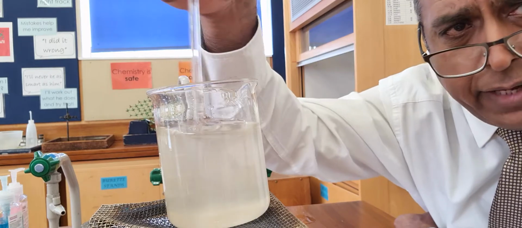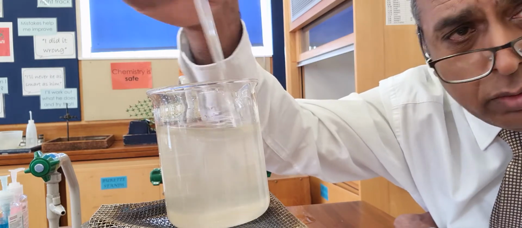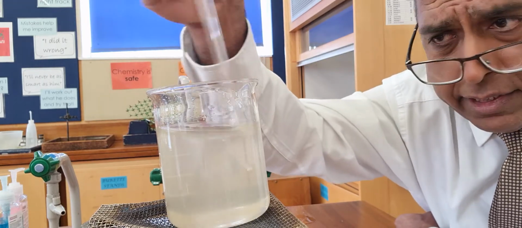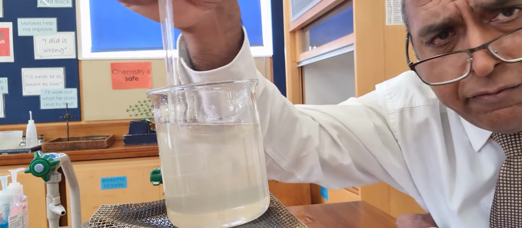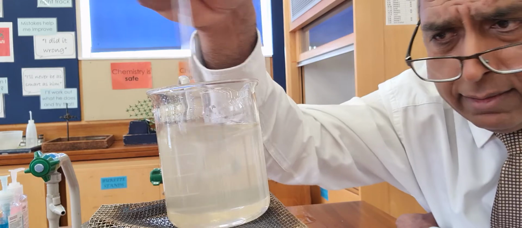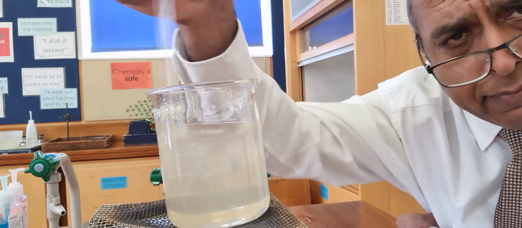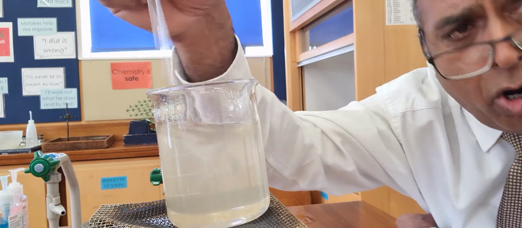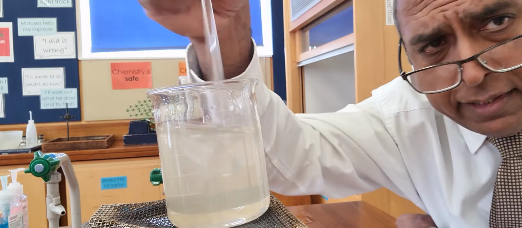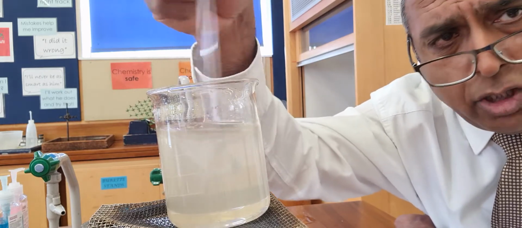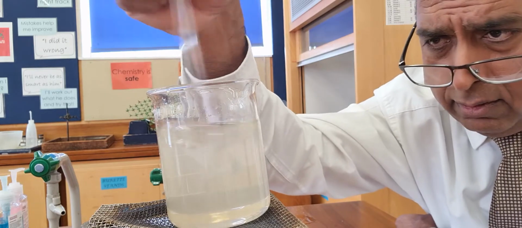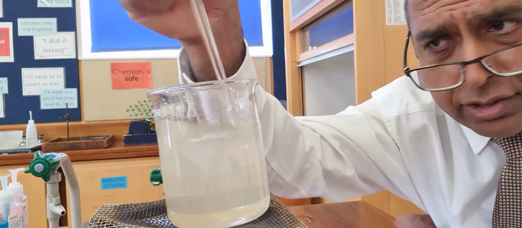With gases, they dissolve better the colder the solvent is. So fundamentally there's a difference between solids, where we want the solvent to be hotter to get better dissolving, and gases, where we want the solvent to be colder to get more of the gas to dissolve.